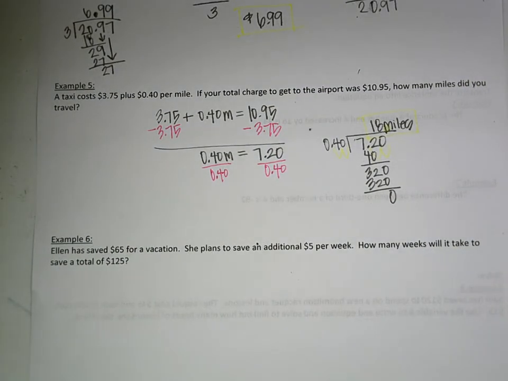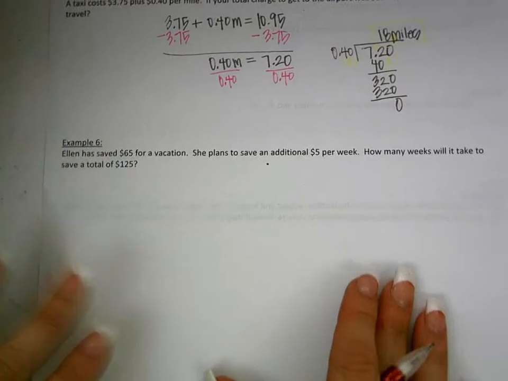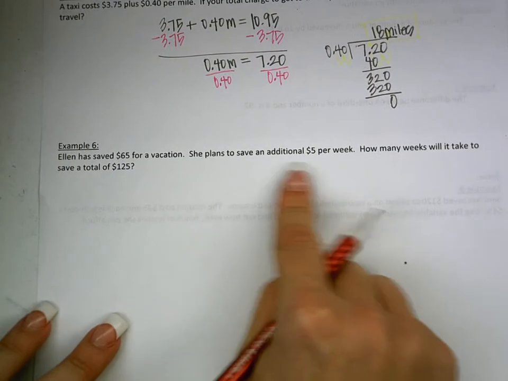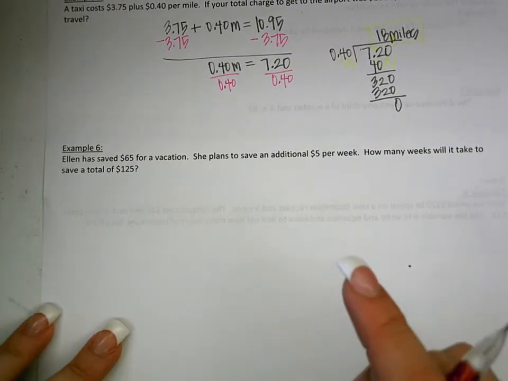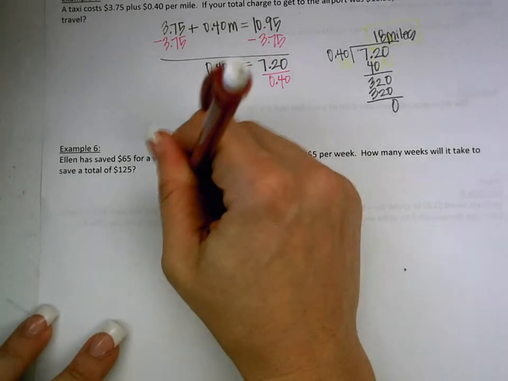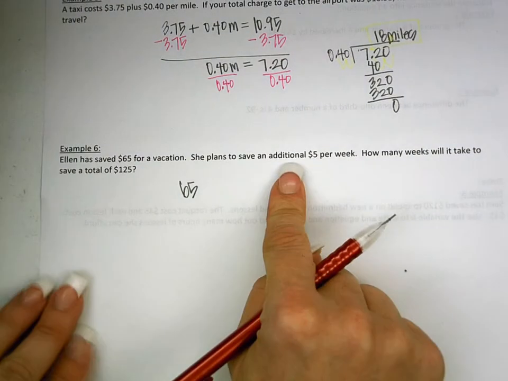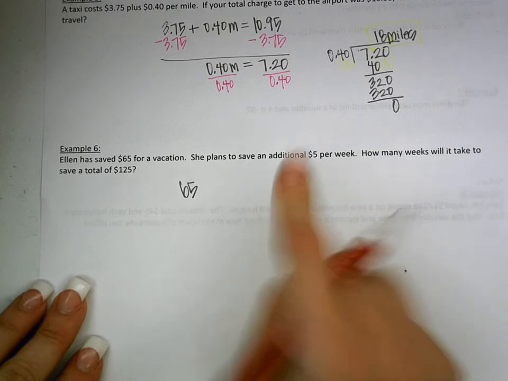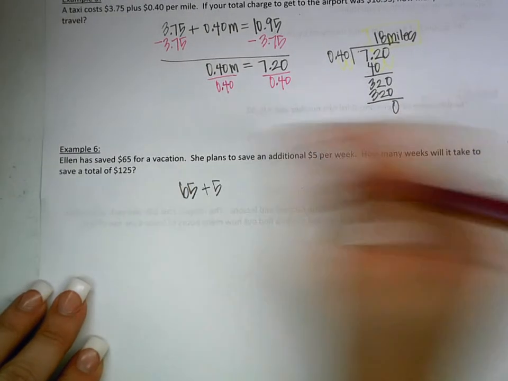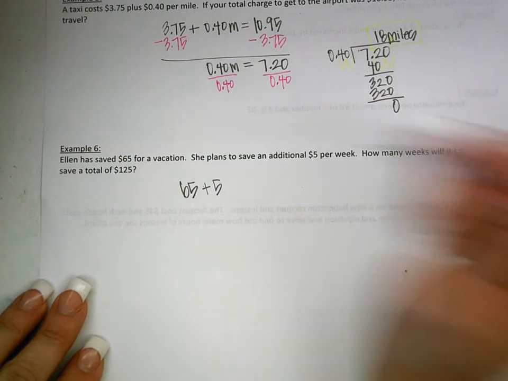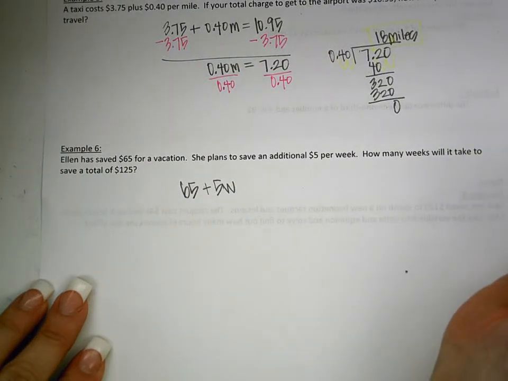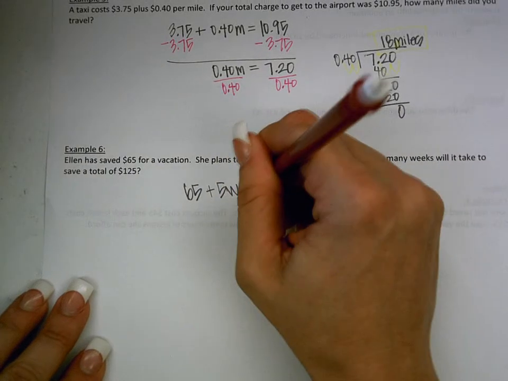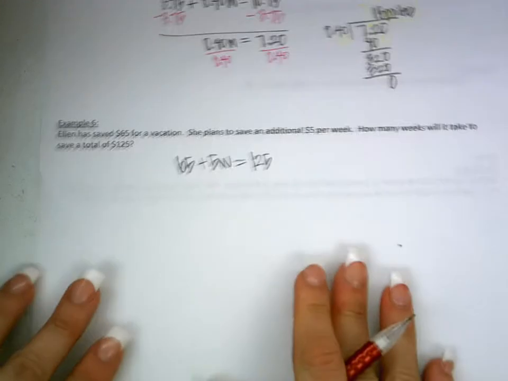Okay, last one. Ellen has saved $65 for a vacation. She plans to save an additional $5 per week. How many weeks will it take to save a total of $125? So if you're starting with 65, this is 65 additional. So what does that mean we're doing with the 5? Adding. So plus 5. What variable do we want to use? W for weeks. And I want to figure out how long until she gets a total of 125. So where does the 125 go? Equals 125.